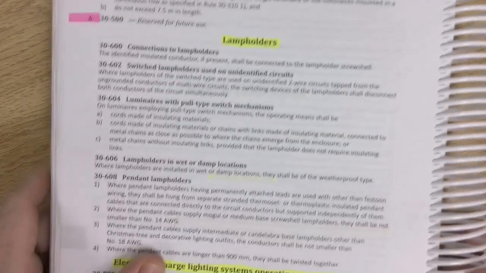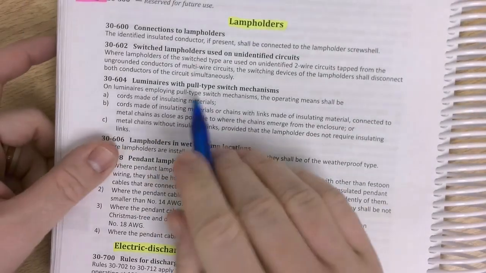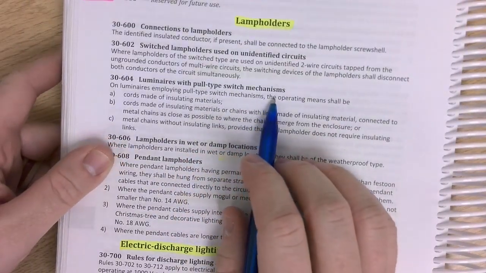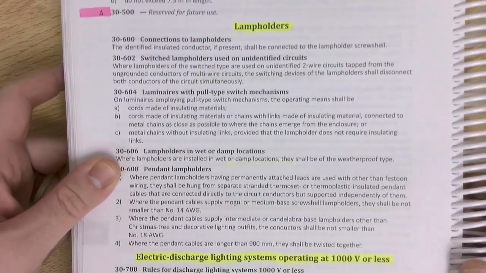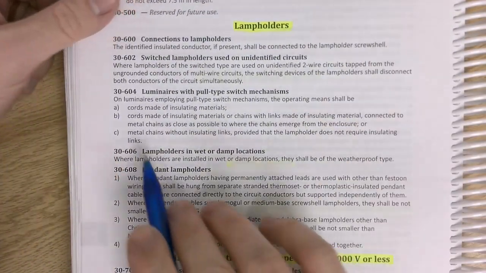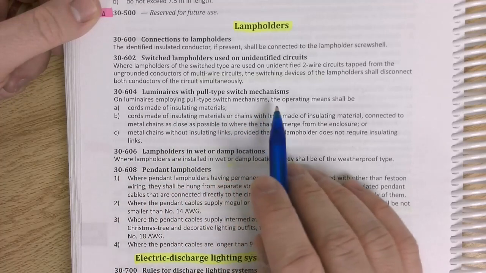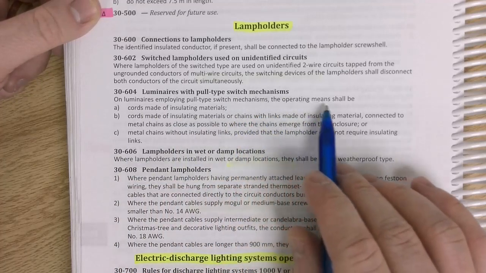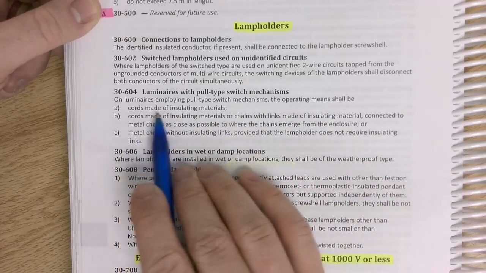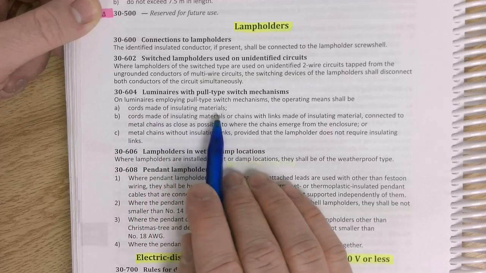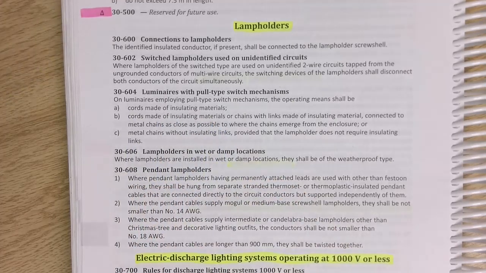And we can find that right here. Luminaires with pull type switch mechanisms. It's exactly what that little chain is. On luminaires employing pull type switch mechanisms, the operating means shall be cords made of insulating materials. So maybe it's like a twine or a thin rope that's coming down.